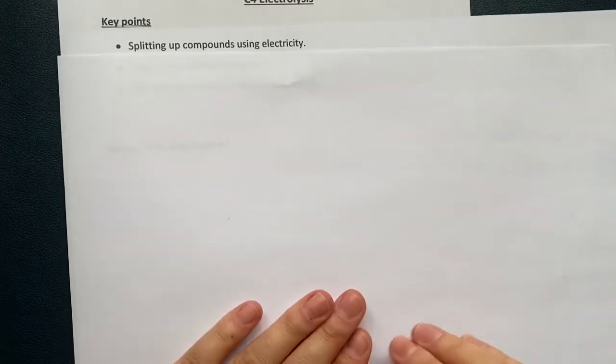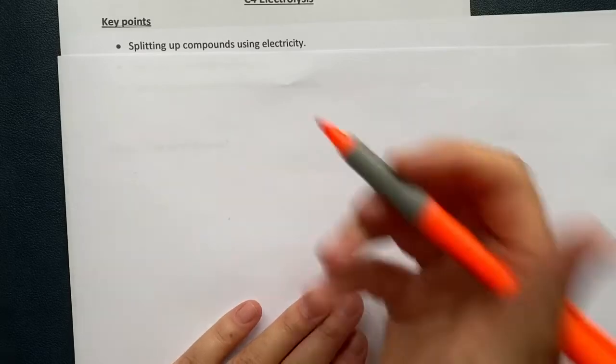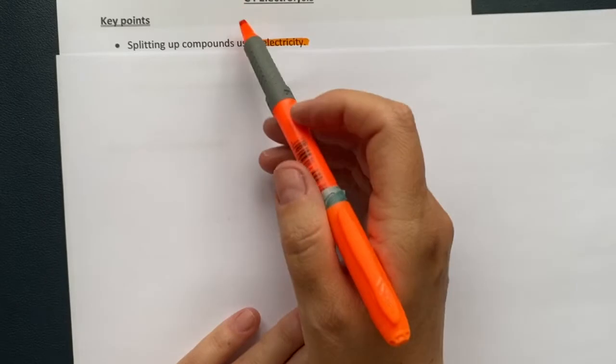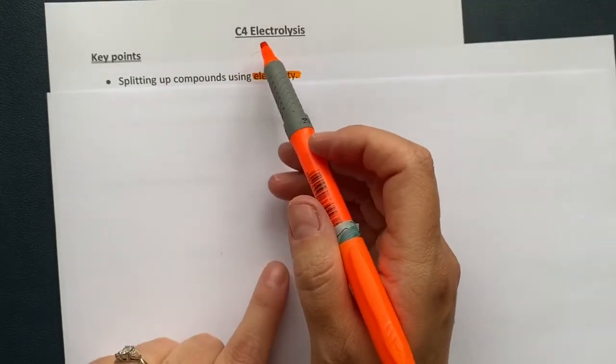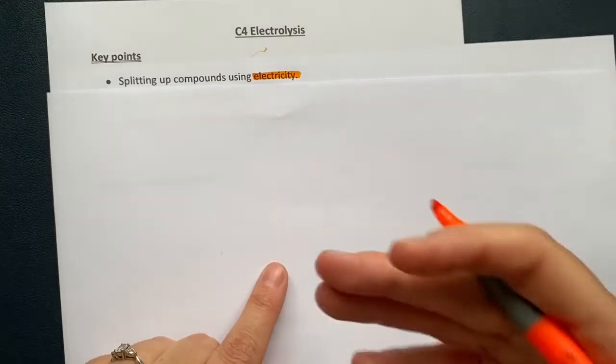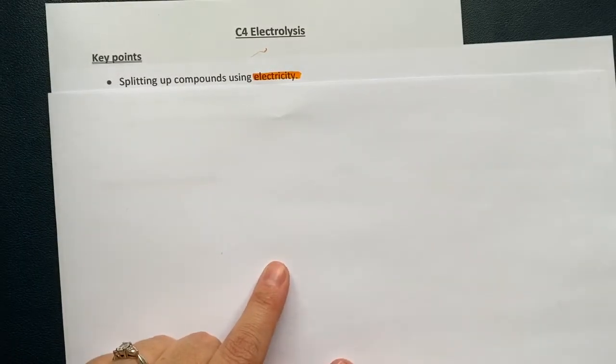We're going to look at how it works. So the key points are: what is electrolysis? Well, electrolysis is splitting up compounds using electricity. Now think about what comes to mind first when you hear electrolysis: it's electricity. So electrolysis is splitting up compounds using electricity.